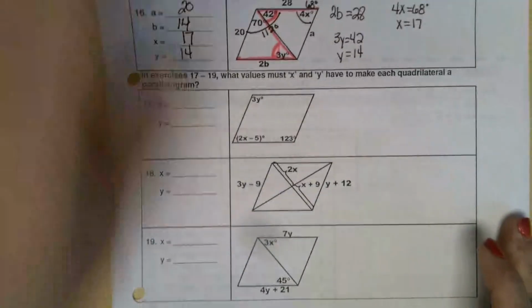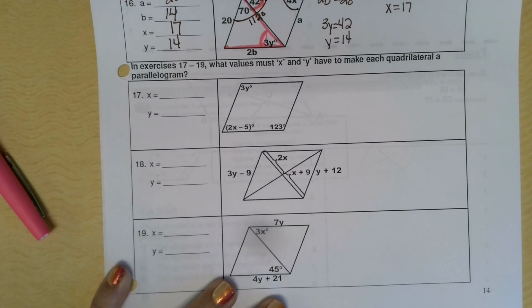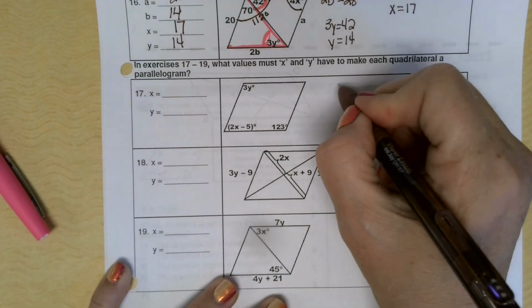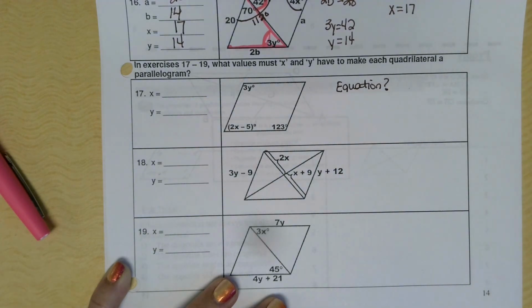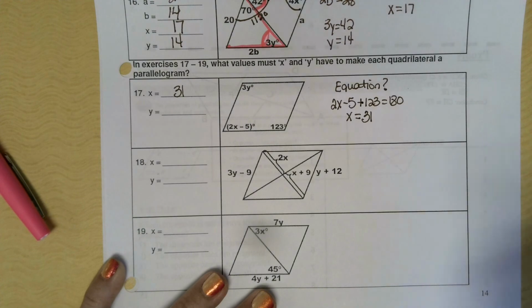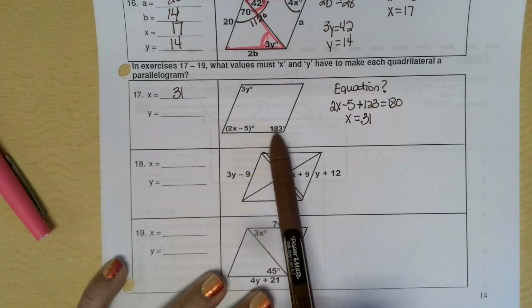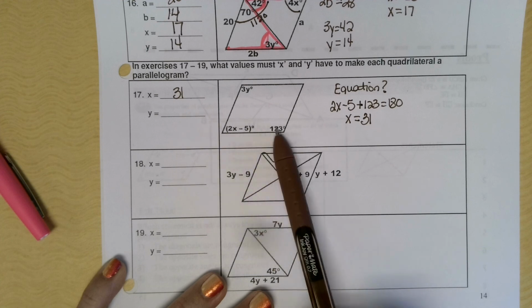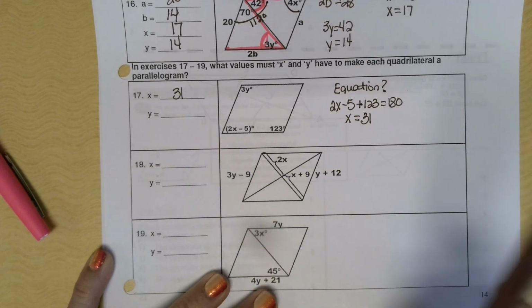Okay, next question. First, I'm going to ask you a question. What equation will you set up to find x? What equation will be used to find x? The correct equation is that these are your consecutive interior angles. They are going to add to 180. And these are going to add to 180. So if you do that, you get x equals 31, which I feel like you guys already know how to do. So just write that answer down.